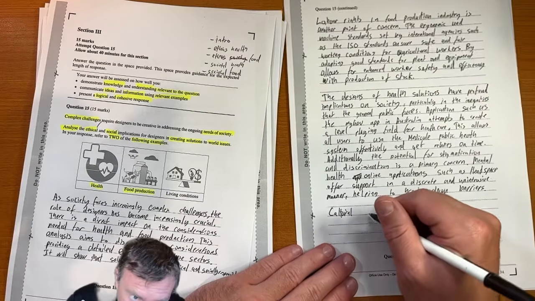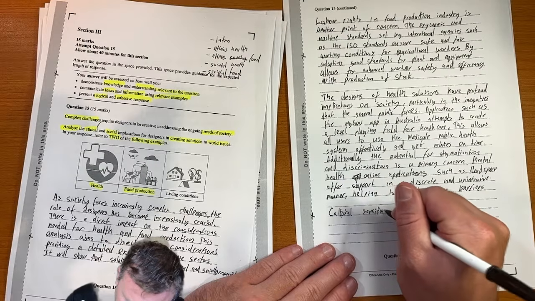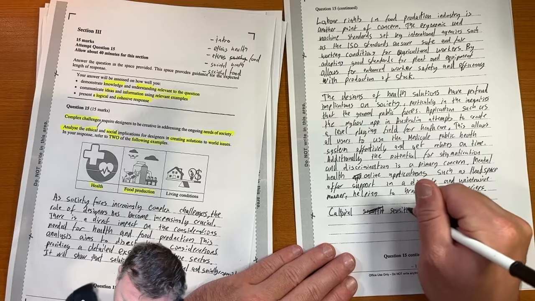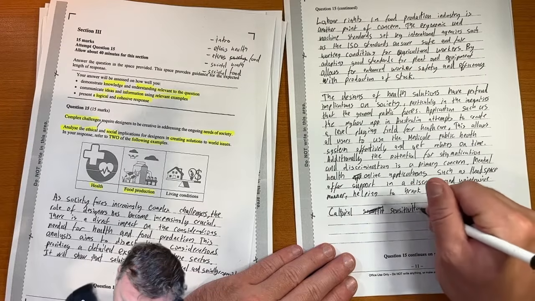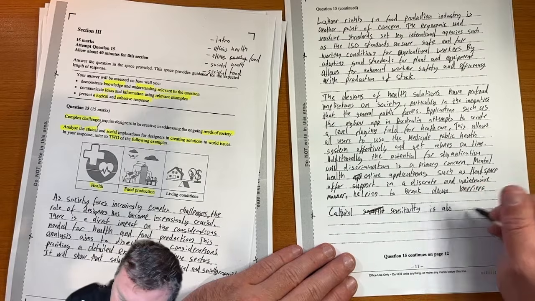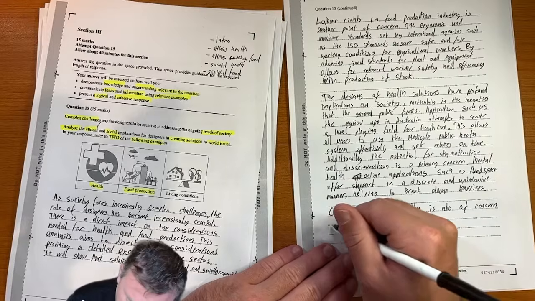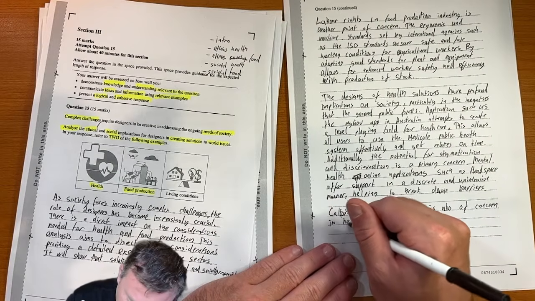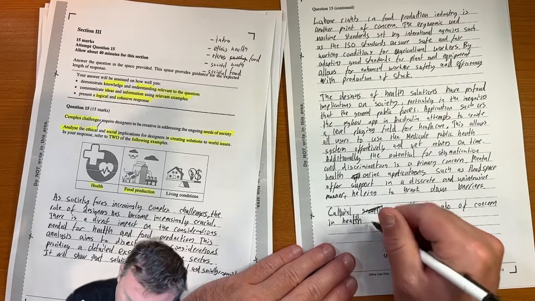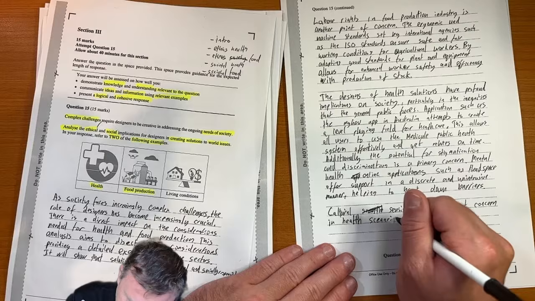Cultural sensitivity is also a concern in health scenarios.